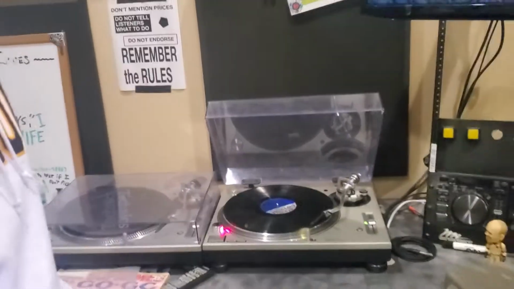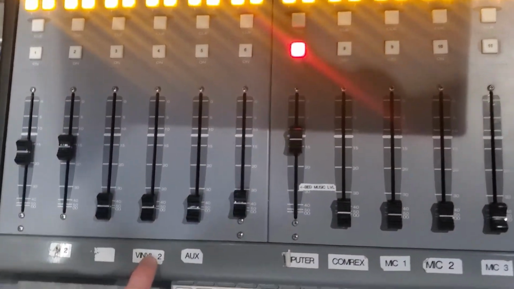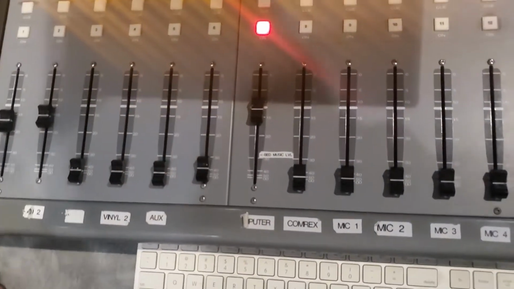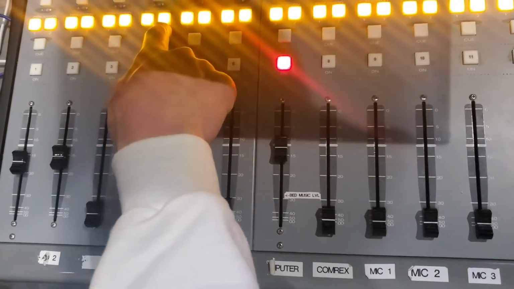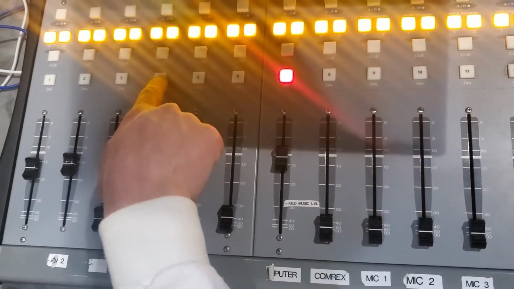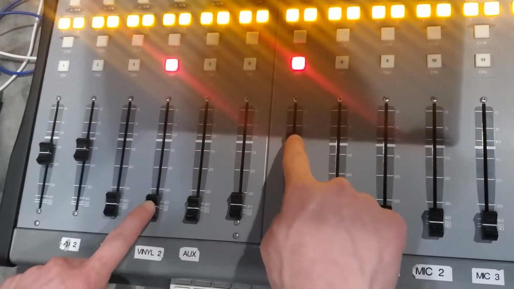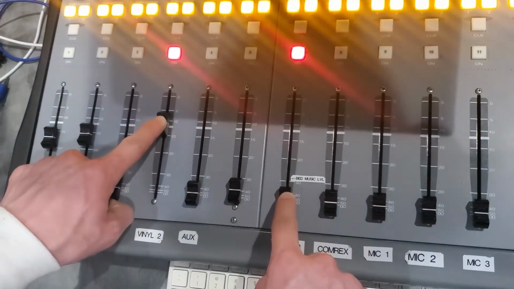If you want to hear it on air, you go to your board. You have your two vinyl lines, vinyl 1 and vinyl 2, and those correspond with vinyl 1 on the left, vinyl 2 on the right. So our record is on vinyl 2 right now. So I go to my vinyl 2 line, I make sure my programs are both on, I make sure my red light is on, my cue light is off, and I fade in vinyl 2. And now you can hear it.